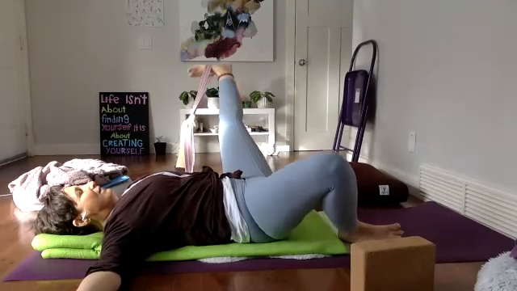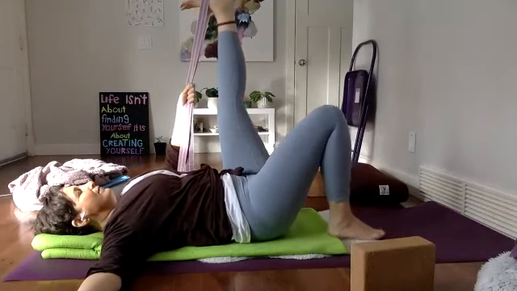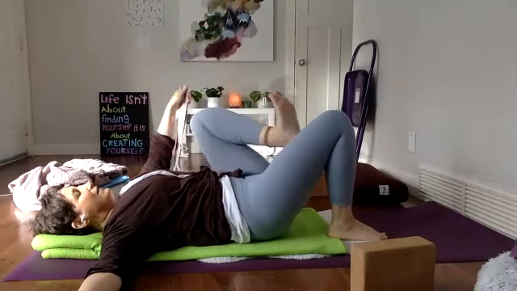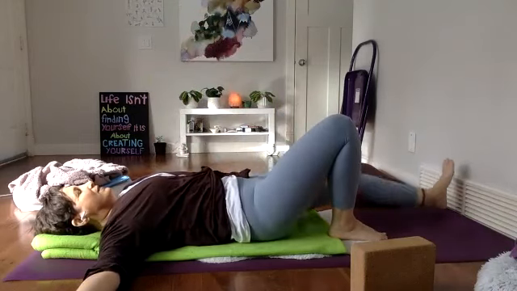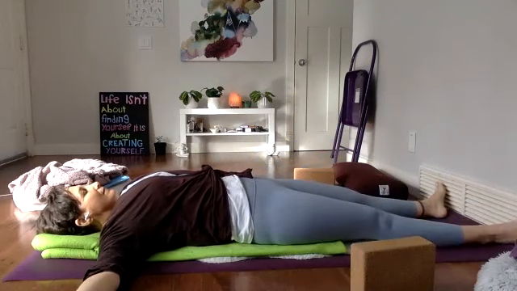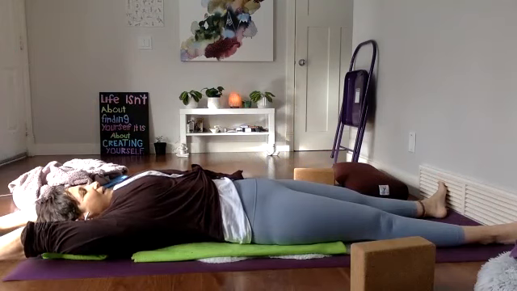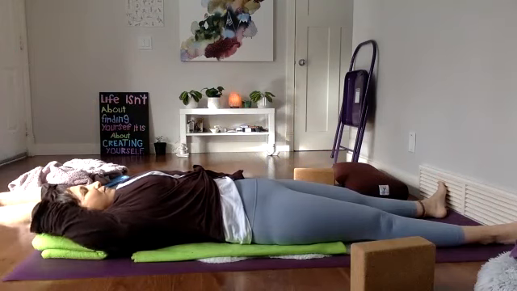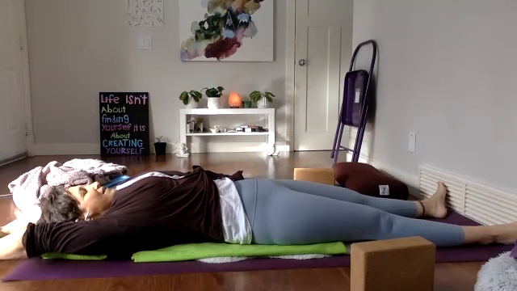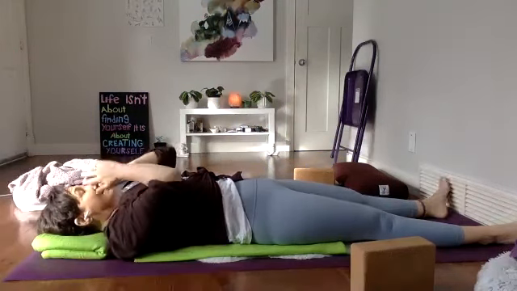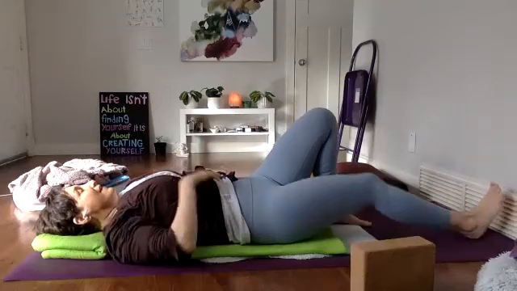Good. And then bring everything back up. Release the strap. And come back to just rest for a moment. Okay, I'm going to take the arms over the head just to open. Create a little bit more space for the diaphragm. So I'm not working the arms, they're just hanging out there. One more breath. Good, okay. And bend your knees.